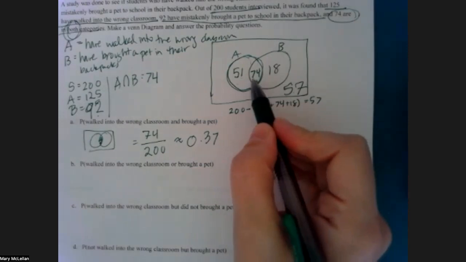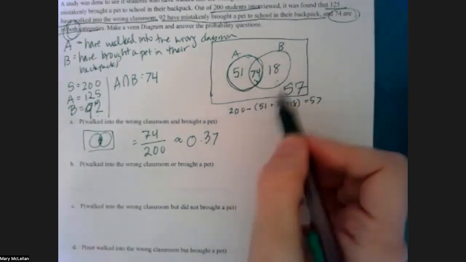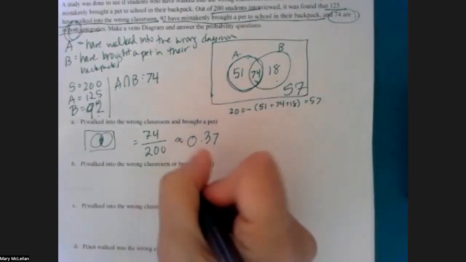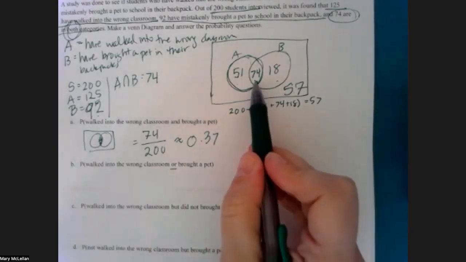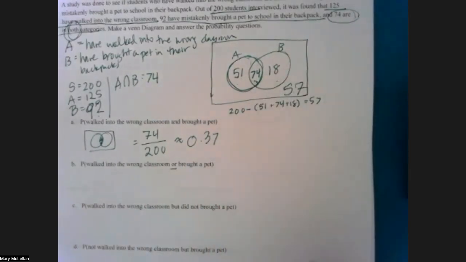Part B, walked into the wrong classroom or brought a pet. So for that, we need to add these three pieces together because anything in A or B is allowed. Remember, or is not exclusive in math, so that intersection should be included.